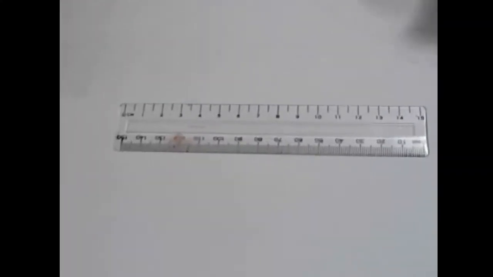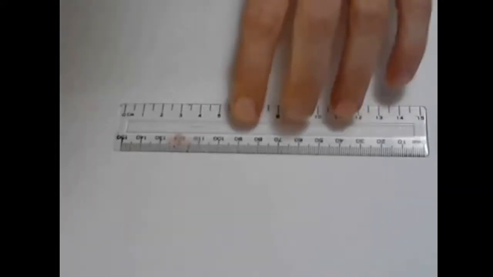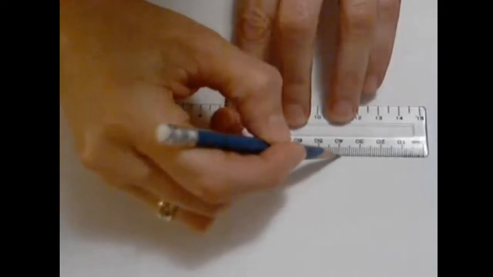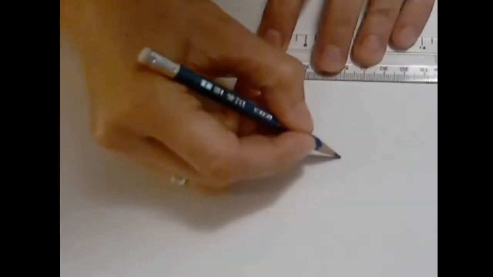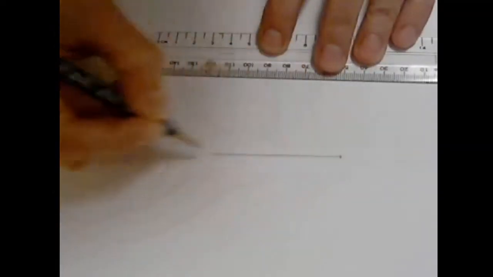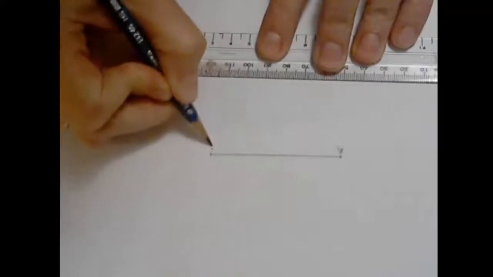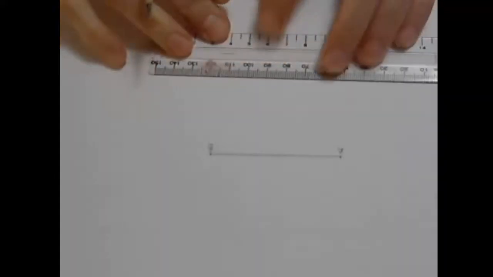This is our first method for drawing a perpendicular bisector, which is paper folding. The first thing we need to do is draw a line segment, just like we did before. Make sure that when you put your points on, you make them relatively noticeable. Don't just end the line and put A and B. Make actual points on there. It's important for both this one and the mirror.